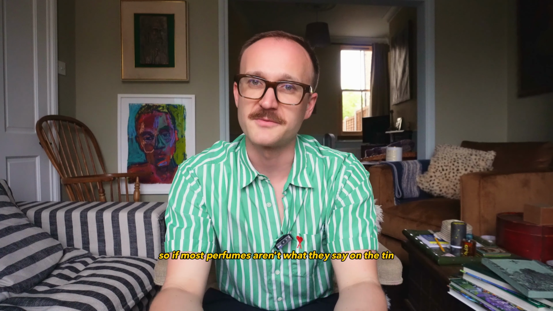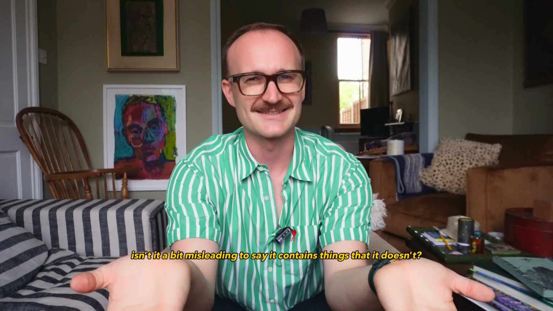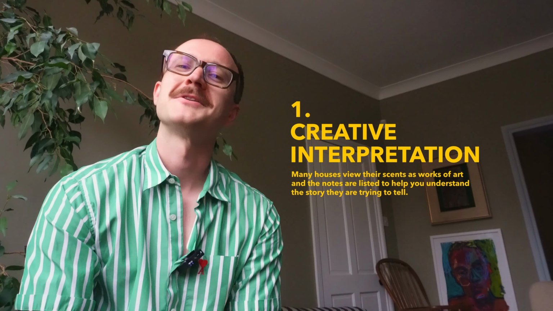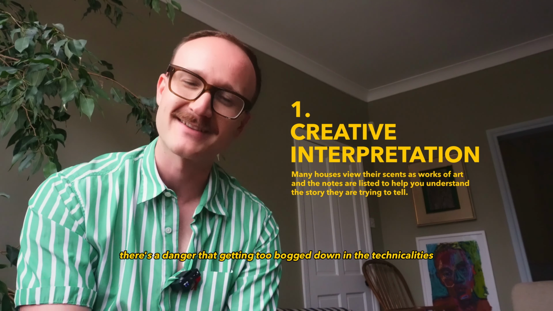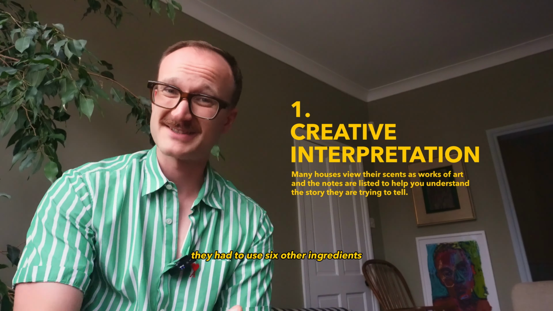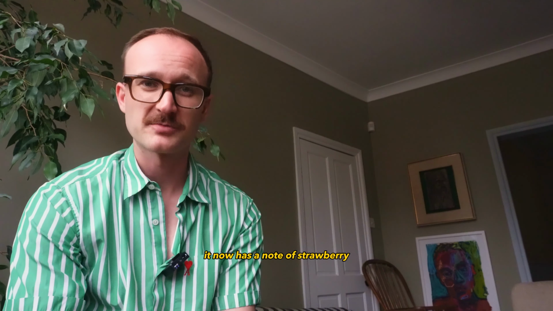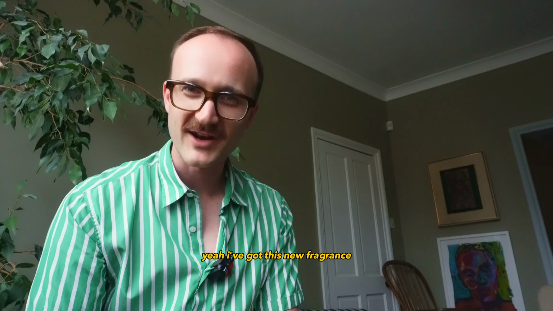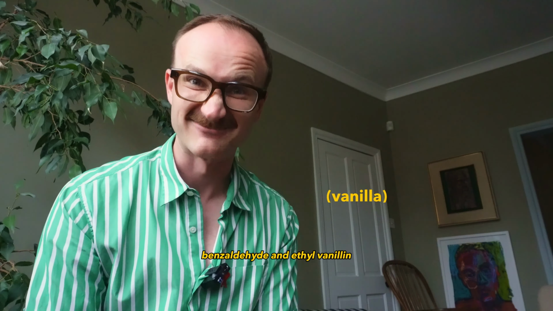So if most perfumes aren't what they say on the tin, isn't it a bit misleading to say it contains things that it doesn't? Well, there are three main reasons why a brand might resort to a simple list of notes. 1. Creative interpretation. There's a danger that getting too bogged down in the technicalities can strip away the artistic vision. Sure, in order to achieve that strawberry note, they had to use 6 other ingredients, but to the extent that the vision requires, it now has a note of strawberry. 2. Ease of understanding. Imagine saying to your friend, yeah, I've got this new fragrance. It's gamma-undecalactone, benzaldehyde, and ethyl vanillin.